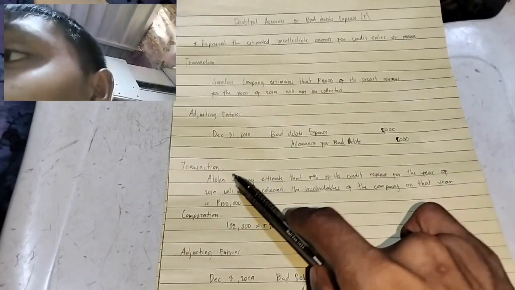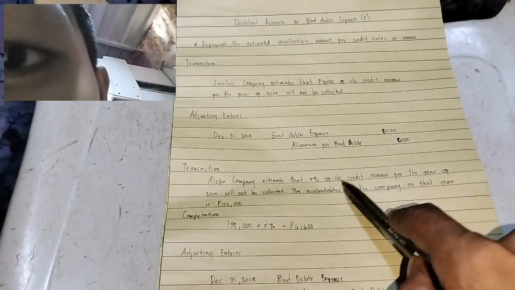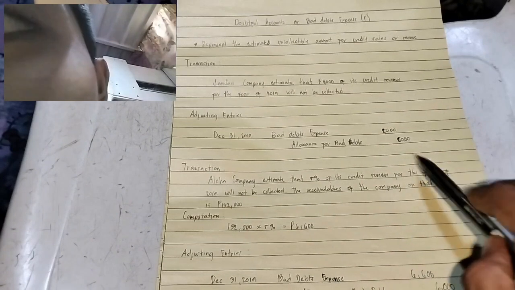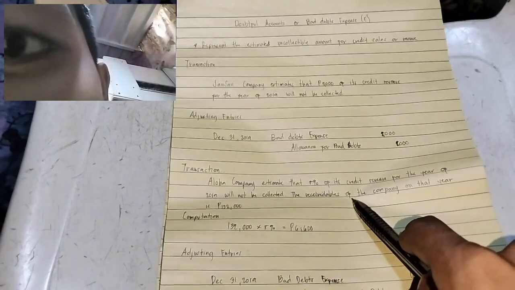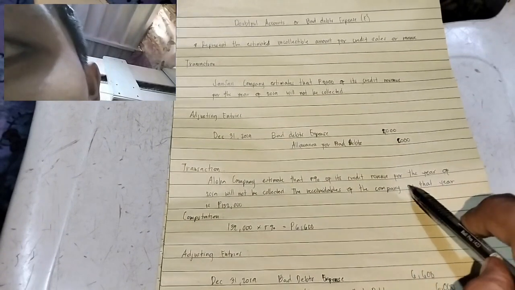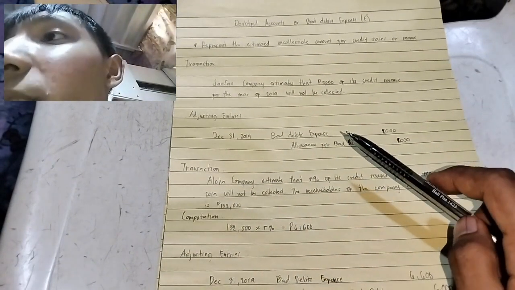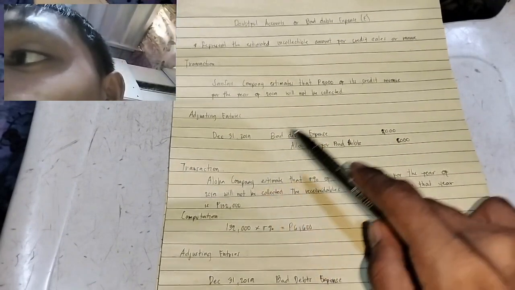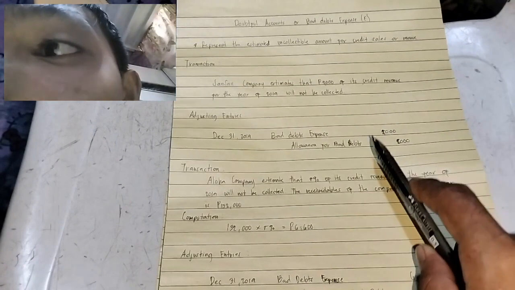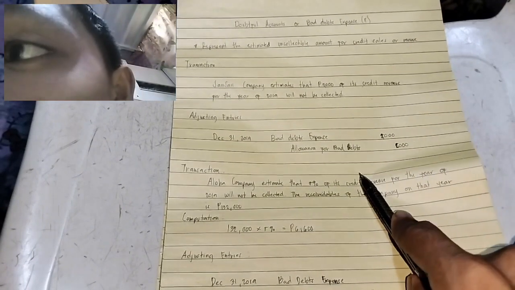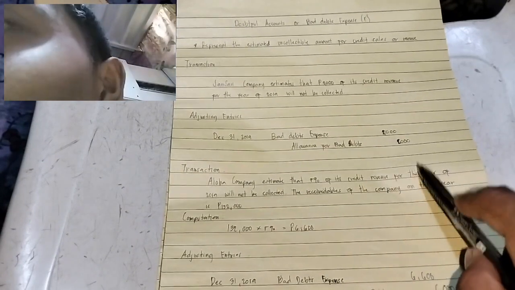And another transaction is Aloha Company estimates 5% of its credit revenue for the year of 2019 will not be collected. The receivable of the company on that year is 132,000. So Aloha Company na naipautang na 132k on 2019, they estimated that 5% ato dili na makolekt.